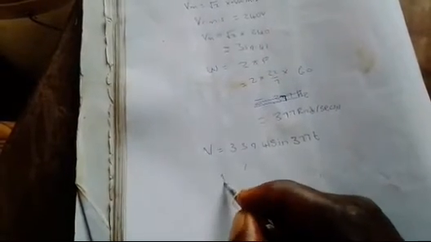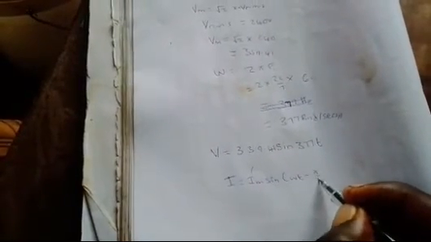Now what about current? For current, I is equal to Im sine Wt minus pi over 2. The maximum current here, we don't know. And maximum current is equal to maximum voltage over, it can be over R, it can be over XL, it can be over XC.